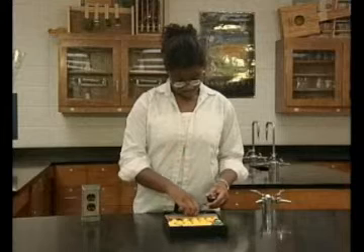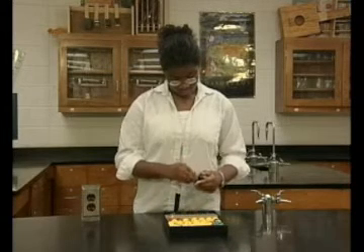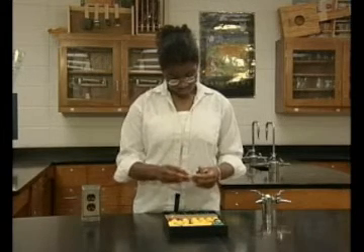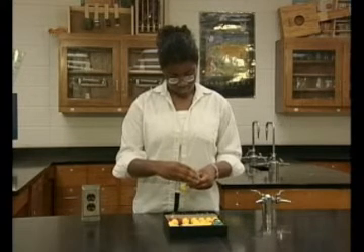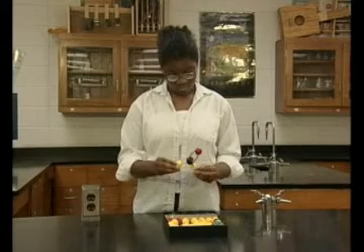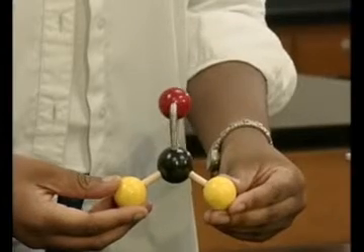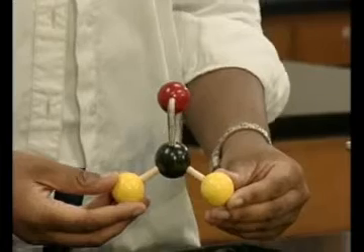The student is building a model to represent CH2O. Again, she will use springs to represent the shared pairs in a double bond, and she will use sticks to represent the shared pair in a single bond. You can see how the atoms form a triangle.